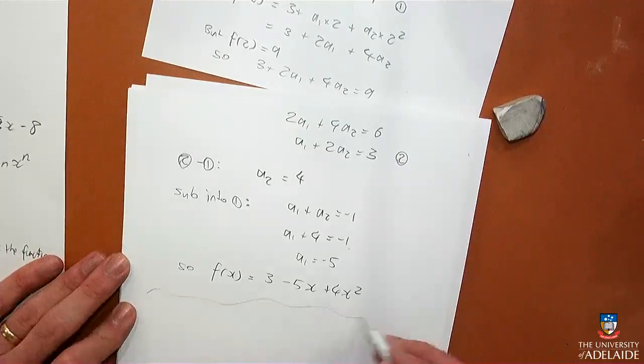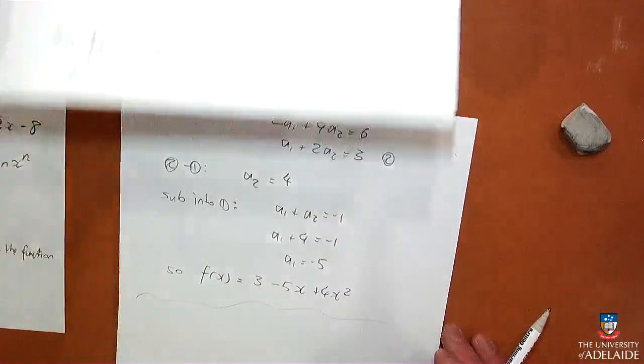Okay, so that was an example of using points on the graph.